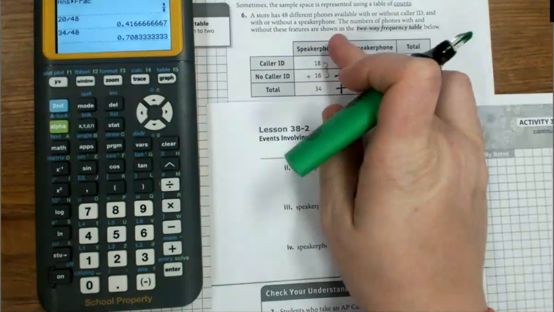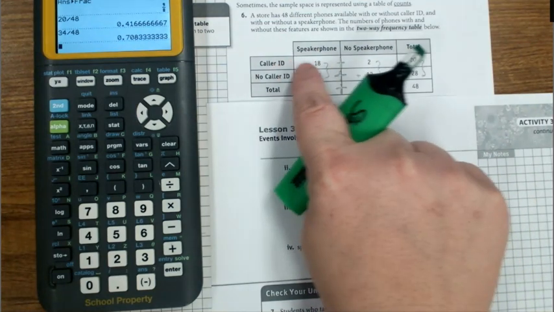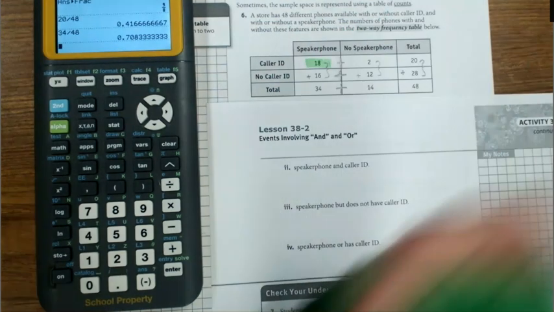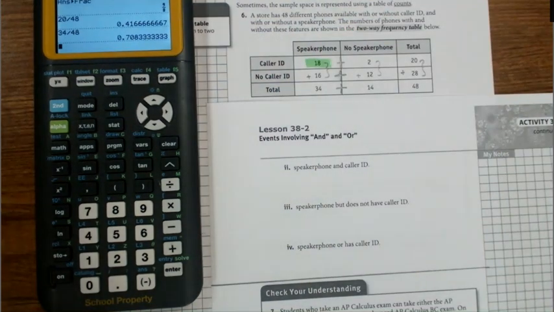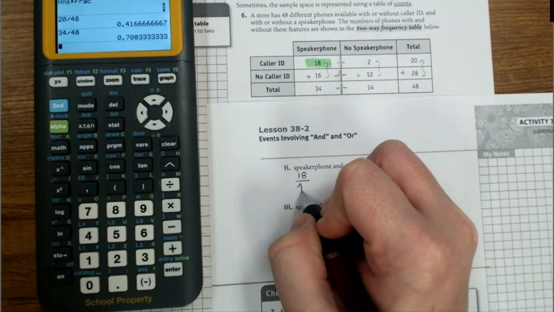Well, I know that this is my speakerphone column, and this is my caller ID row. So I'm looking for the cell where they meet out of the entire possible answers. So that's going to be 18 divided by 48.